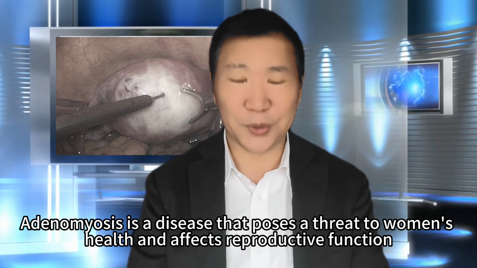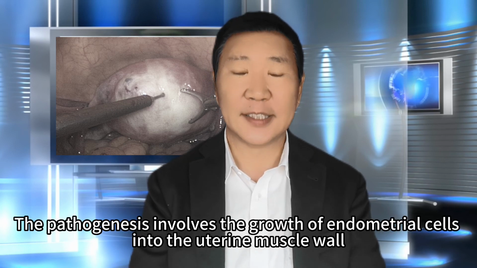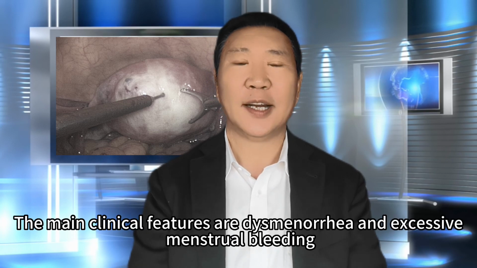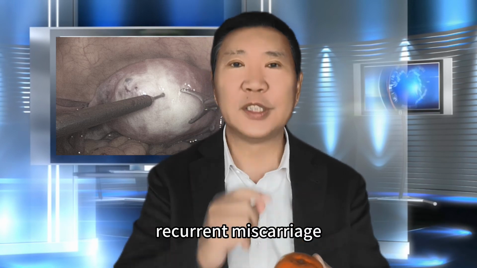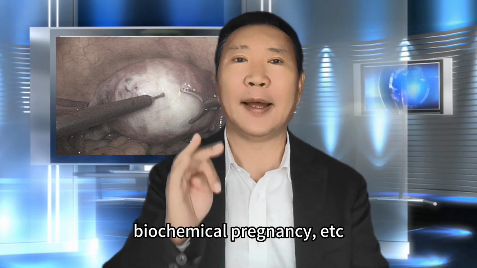Adenomyosis is a disease that poses a threat to women's health and affects reproductive function. The pathogenesis involves the growth of endometrial cells into the uterine muscle wall. The main clinical features are dysmenorrhea and excessive menstrual bleeding. It can lead to infertility, recurrent miscarriage, ectopic pregnancy, biochemical pregnancy, etc.